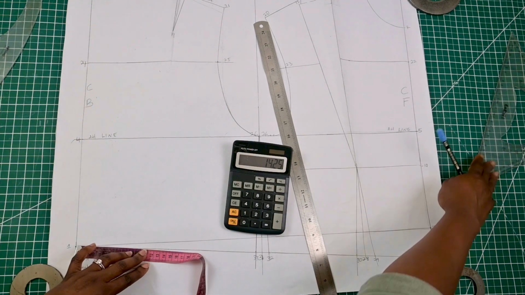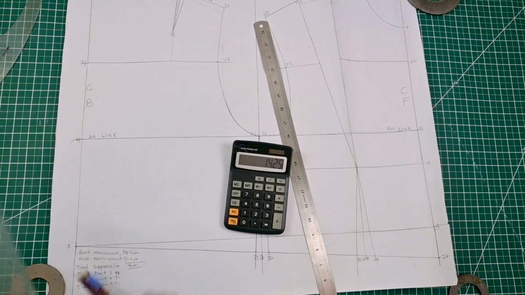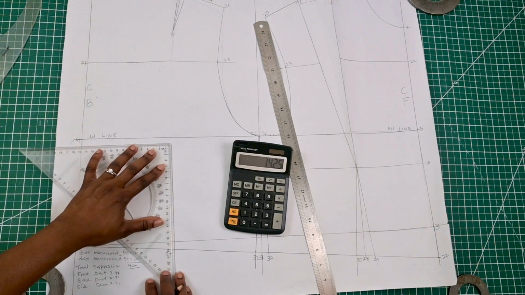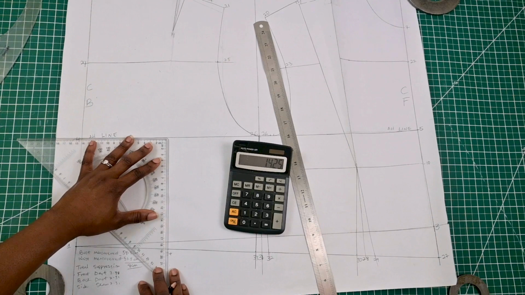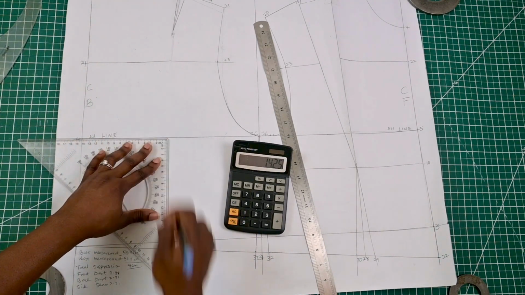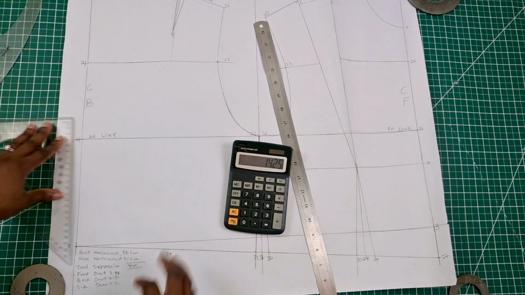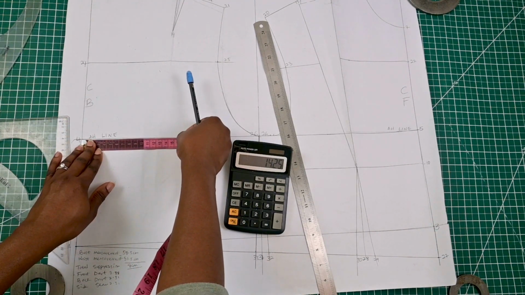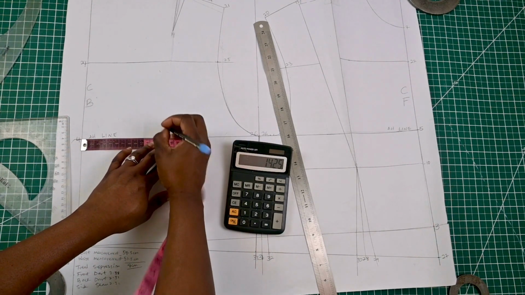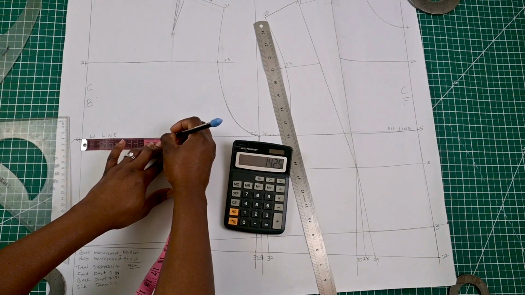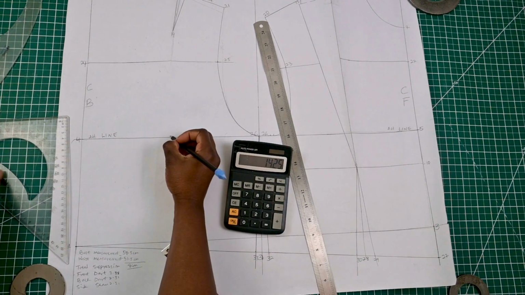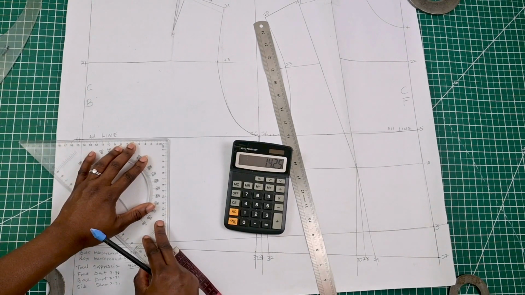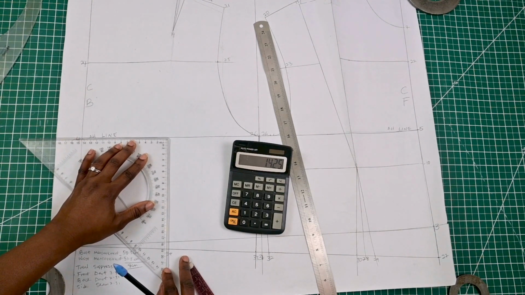Then I'm going to square. So this is my 0.34. I'm going to square by repeating the same measurement that I have here. So 14.25, just for accuracy's sake. Mark it here. So you can either square or draw a straight line to meet both points.